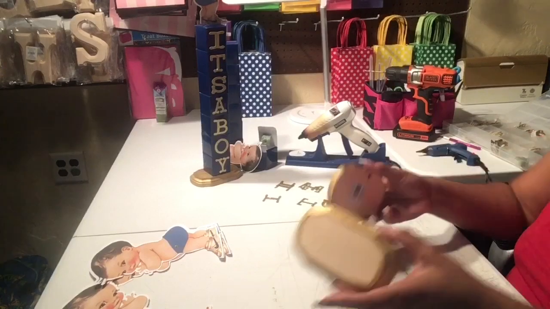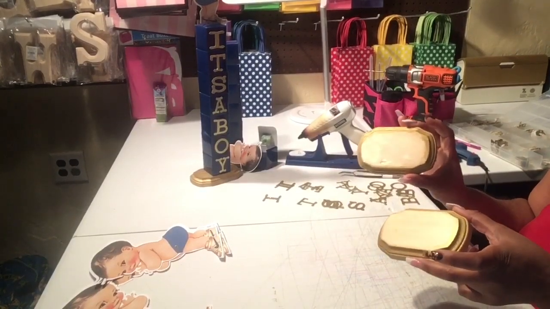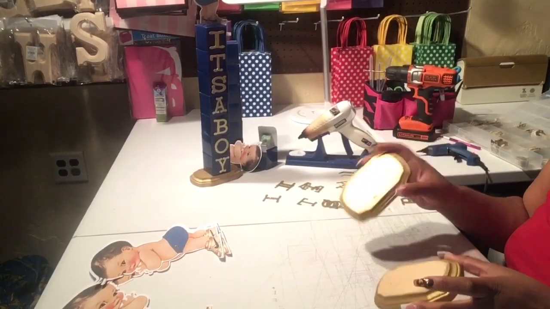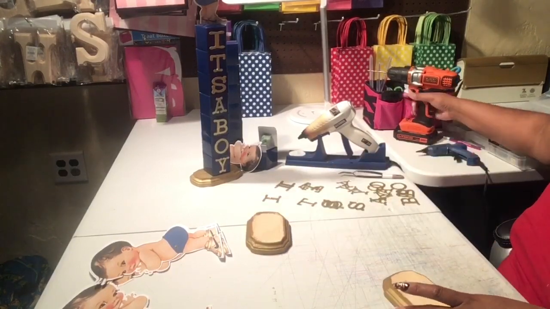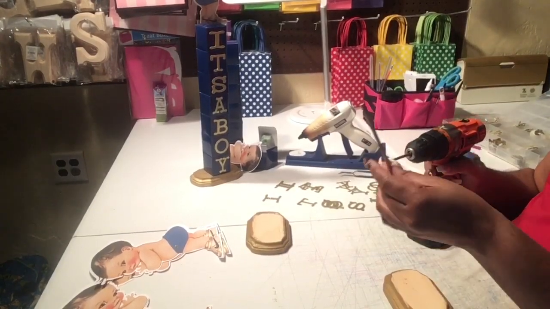For the next two centerpieces, we grab our bases, and we're gonna drill a hole right in the middle for the dowel.